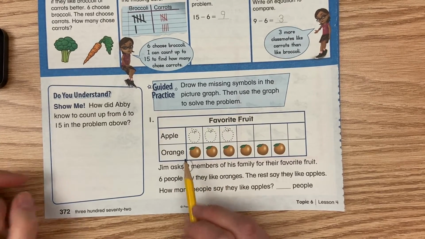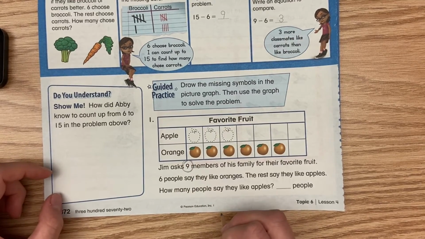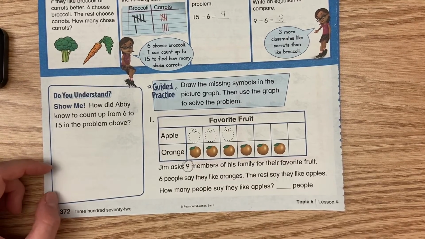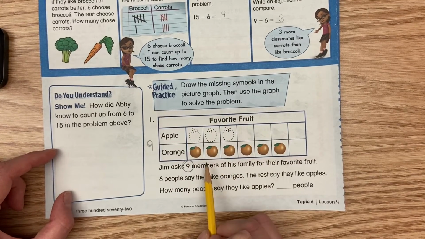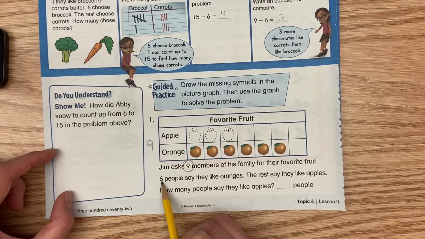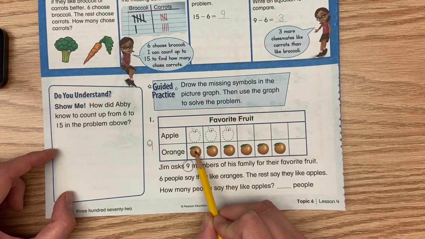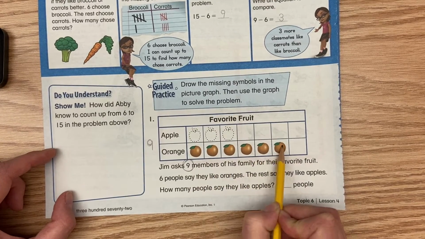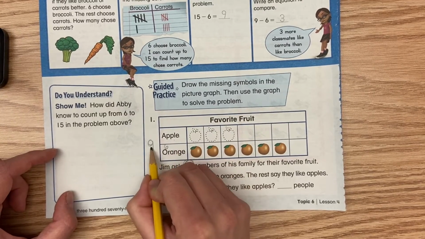What do we know? We know that 9 members were asked in all, so that is the whole, 9. The 2 parts or choices are apples and oranges. I know that 6 is one of the parts. 6 people chose oranges. 1, 2, 3, 4, 5, 6. 6 plus what will give me 9?